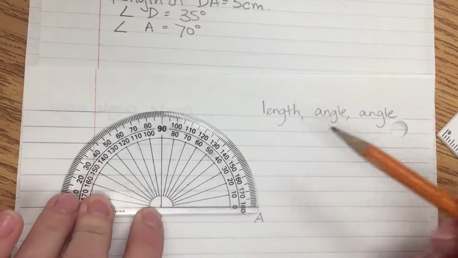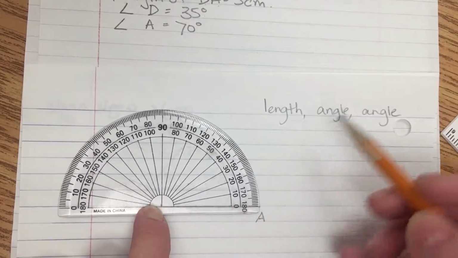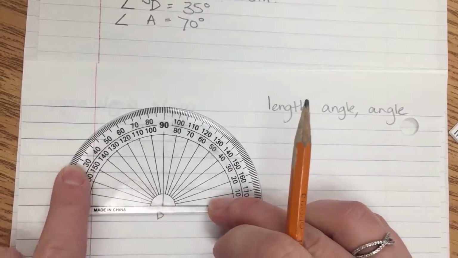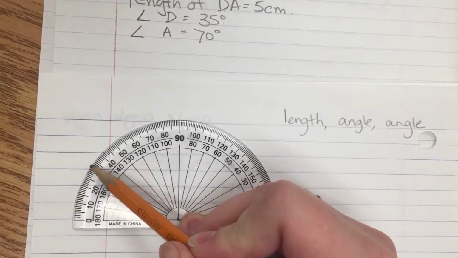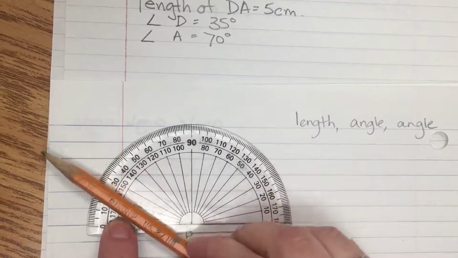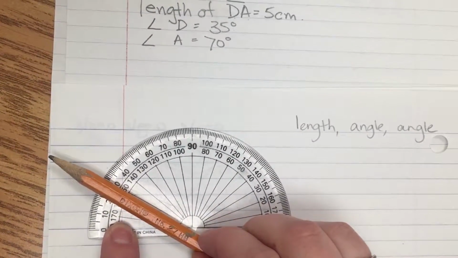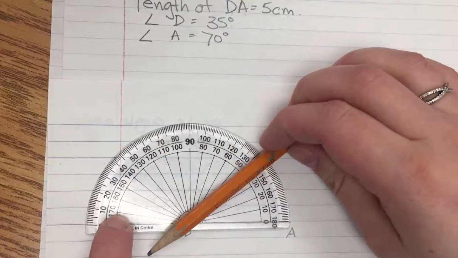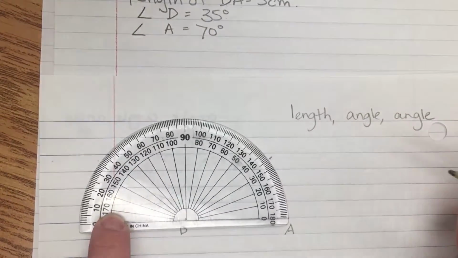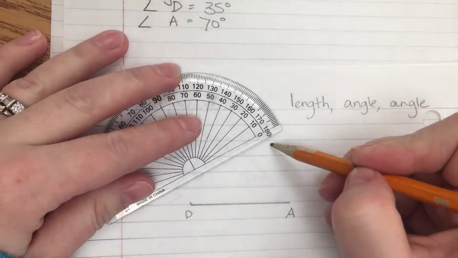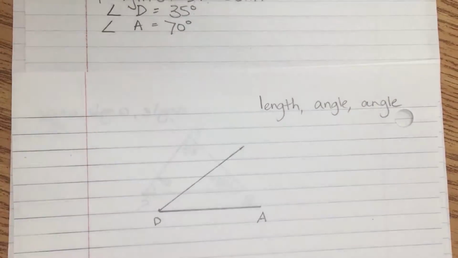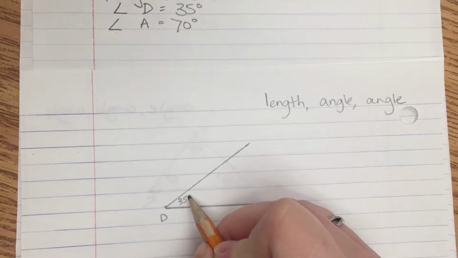And now I know I have to go to 35 degrees. We can either use the 35 degrees right here between 30 and 40, or sometimes people might want to use the 35 degrees over here between the 30 and 40. But I need to look at myself and say, this one, if I use it, is going to create an obtuse angle, and I do not have an obtuse measurement. This one over here is going to create an acute angle, and I do have an acute measurement, so this is the one that I want to use. Now I connect the dot with the edge of my line using the side of my protractor, and there we go, we have angle D finished, 35 degrees.